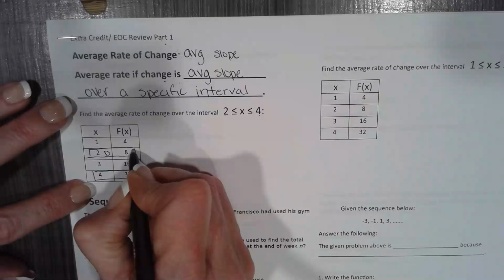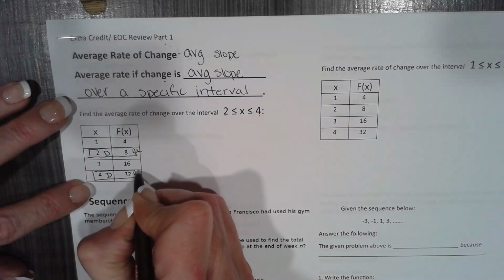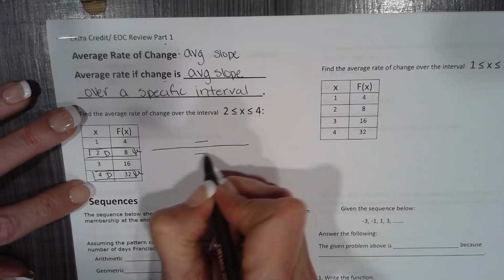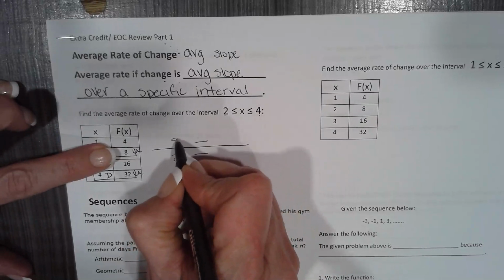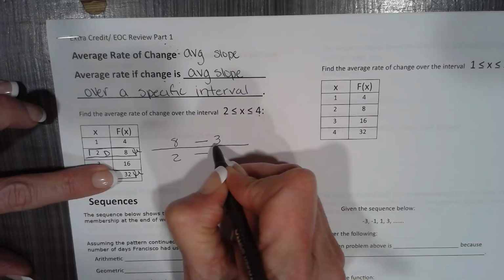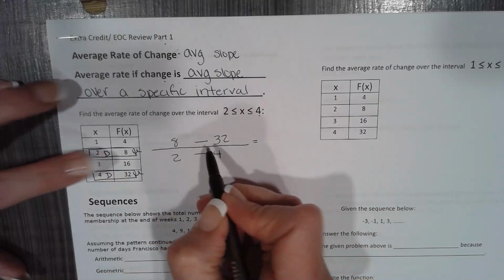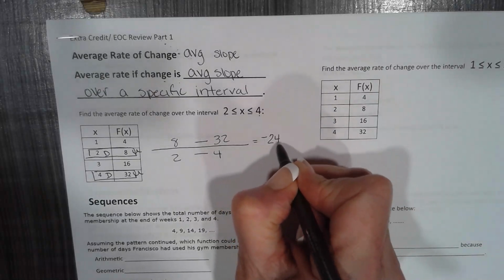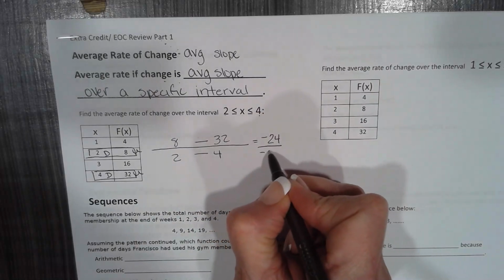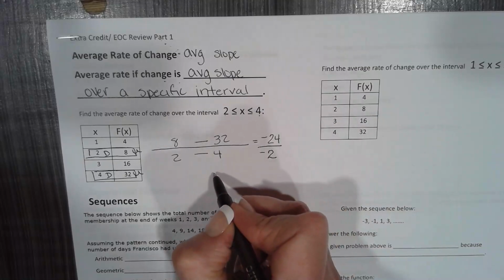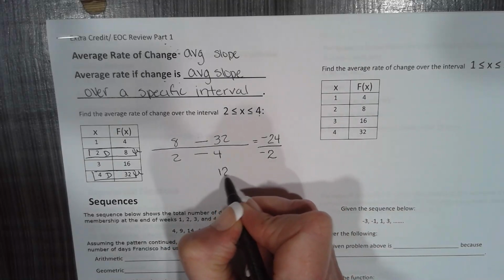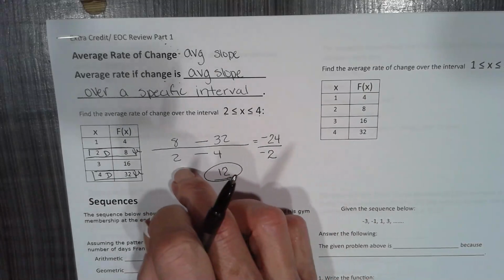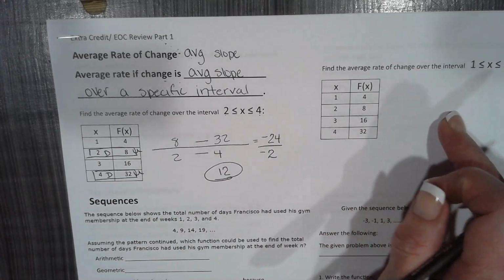We're going to do the BBBS: down, up, down, up. When I simplify the top, I think I get negative 24. When I simplify the bottom, I get negative 2. So my average rate of change is 12. You're going to show your work over here.